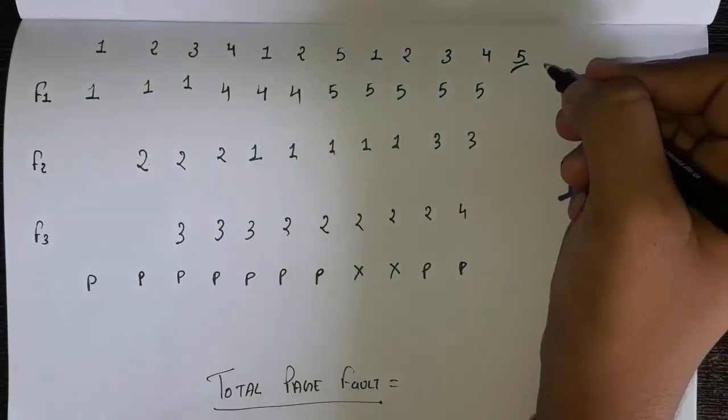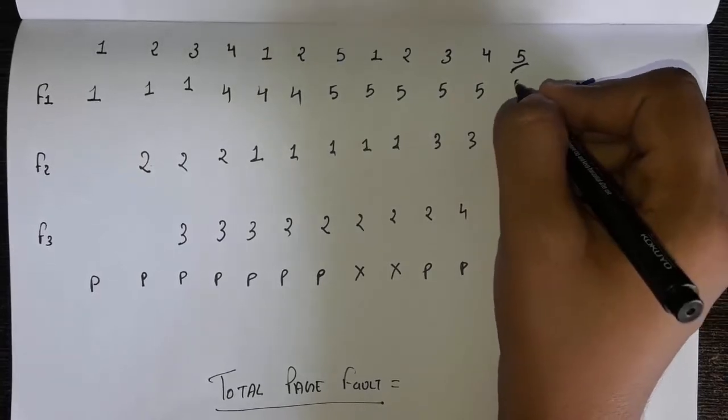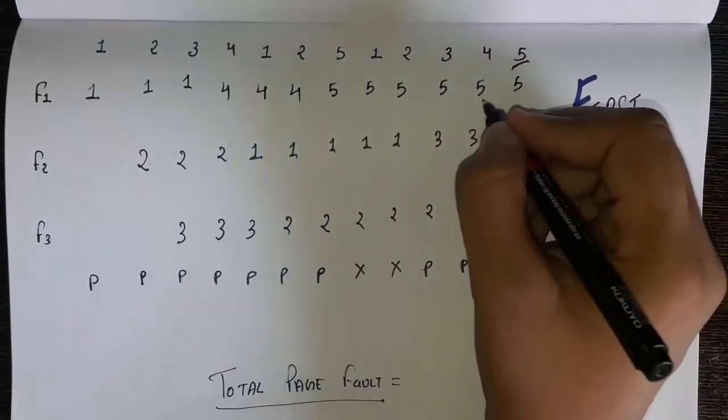And again page number 5 is requested, and 5 is already in our list, so write 5, 3, 4. We have written it as it is.